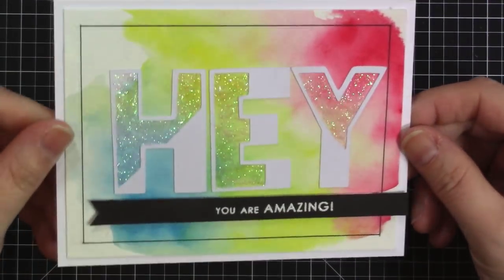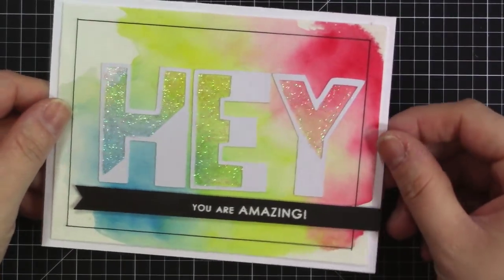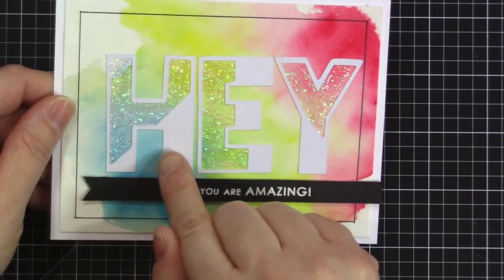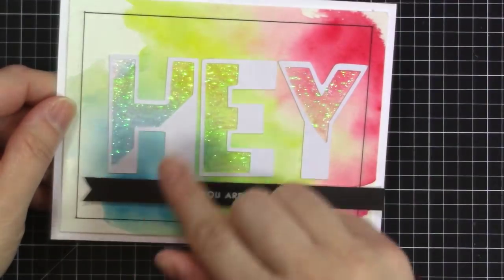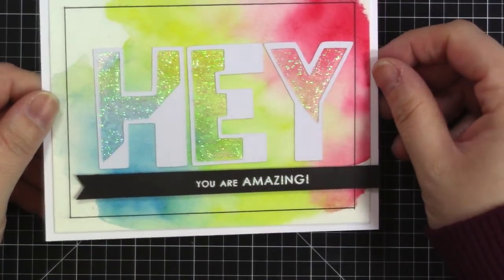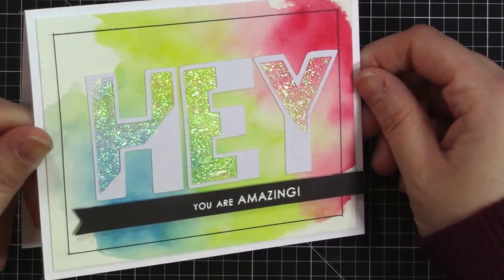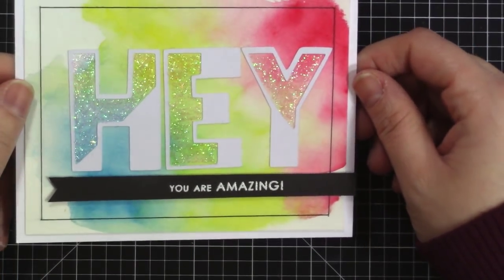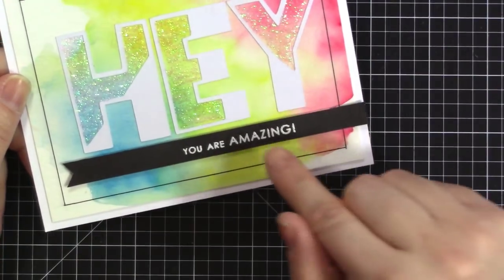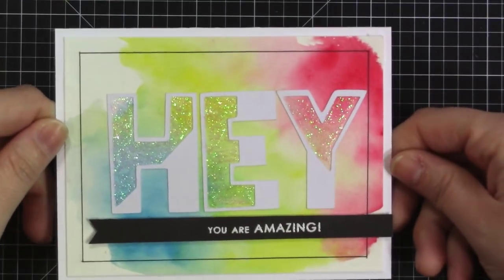There we go. And you can see it just makes it pop, and it's just extra sparkly inside the little holes. So that's another way that you can use this. This is just using the cut file as is, just how you can just cut it out. This isn't to print and cut. But I just wanted to show you a few different ways that you could use this cool cut file. So I just added a sentiment on some black. This is white embossed, and this is from Altenew. You are amazing. And that is all I have to share with you today.